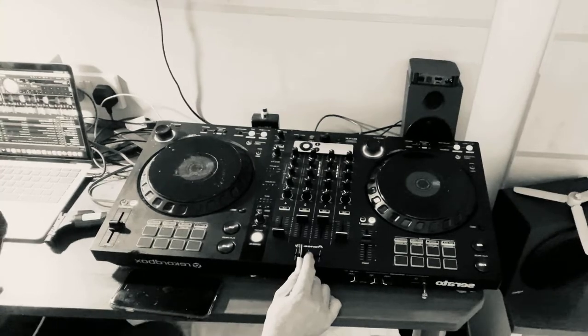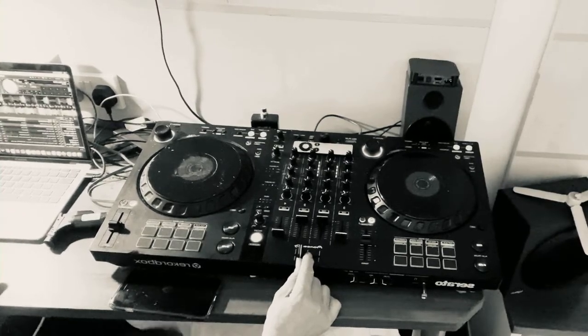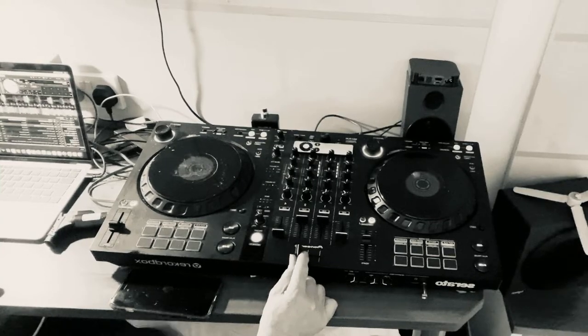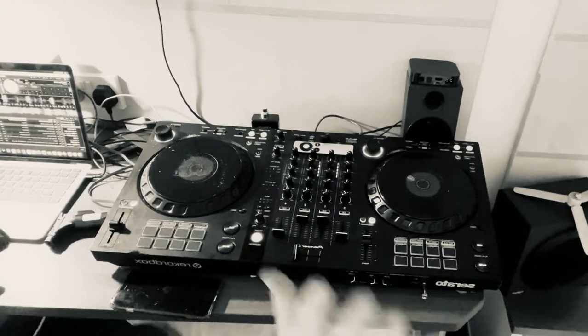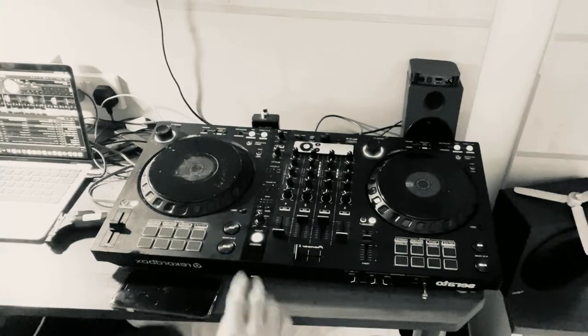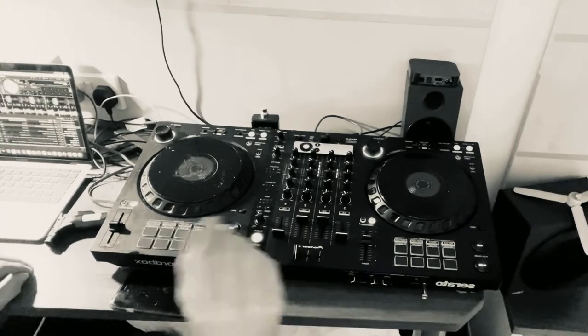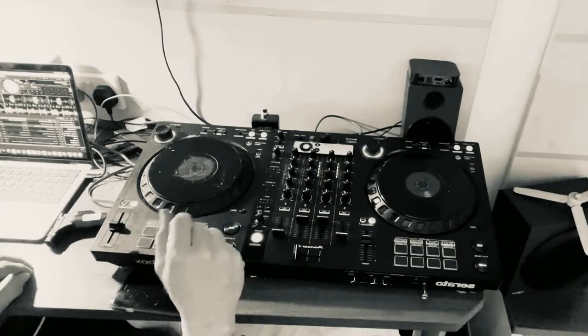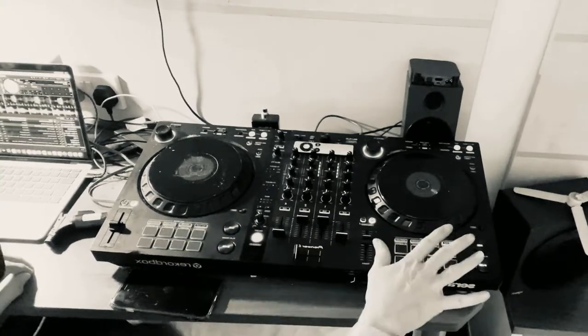The software does a load of stuff for us, we don't care. We don't want to spend the whole night beating that. So then bring it out. Now there's a whole gazillion things you can do. That was a basic mix. Bass down on the track coming in, to bring it in nice and gently. Then bring it up, bass down on the track going out.